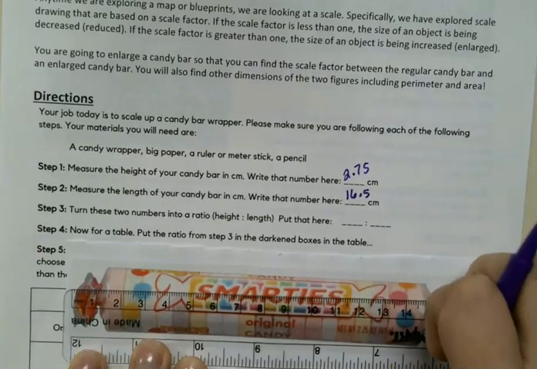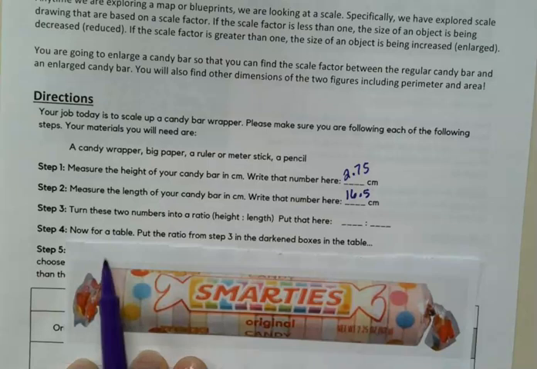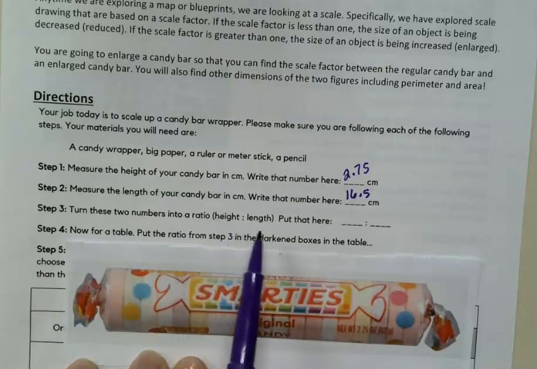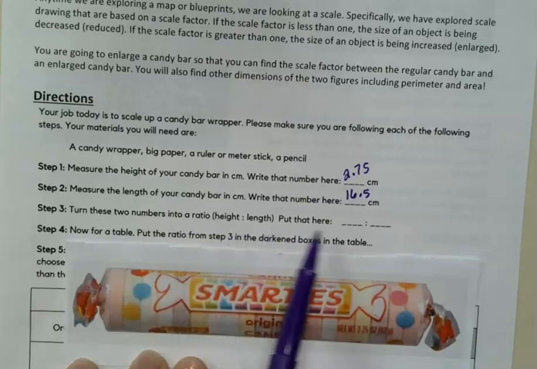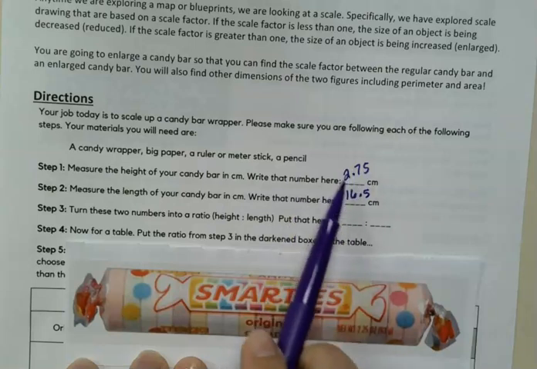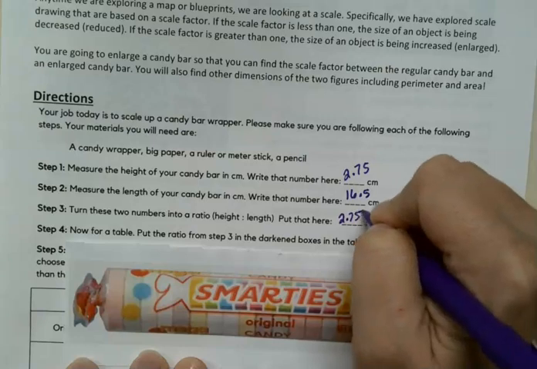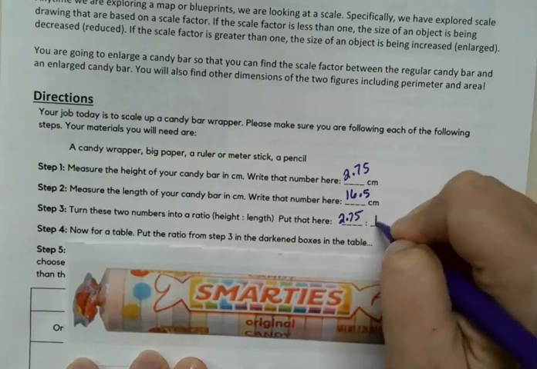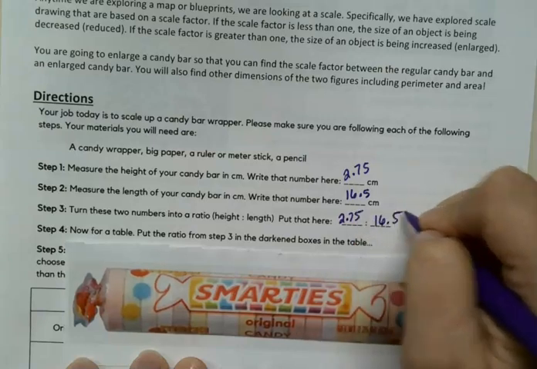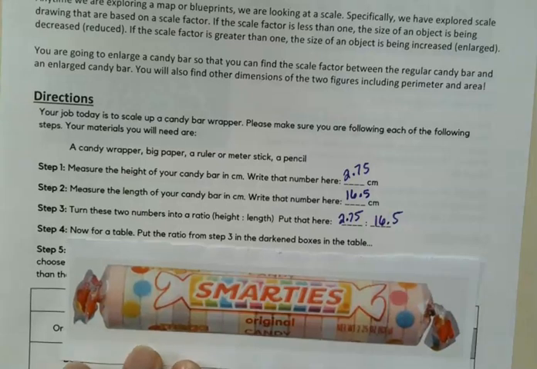Okay, I'm going to turn these two numbers into a ratio, height to length. Okay, and I'm going to put that here. So what number was my height? That was a 2.75. And my length was 16.5. So now I have the ratio 2.75 to 16.5.